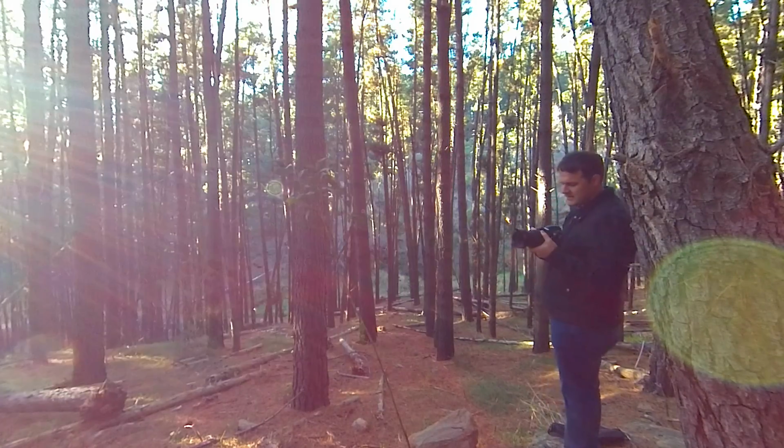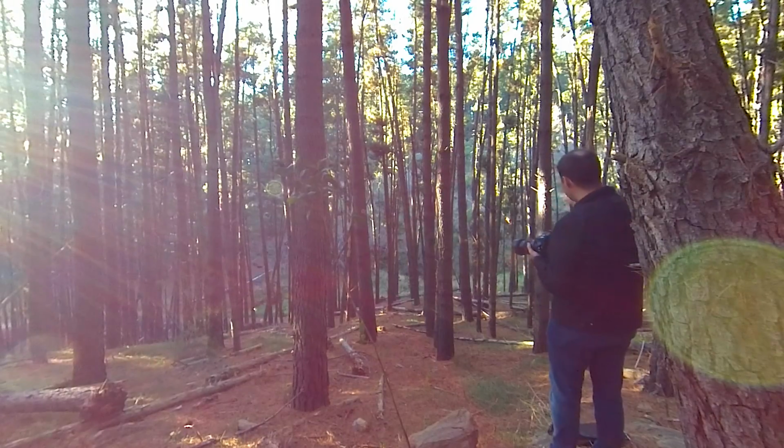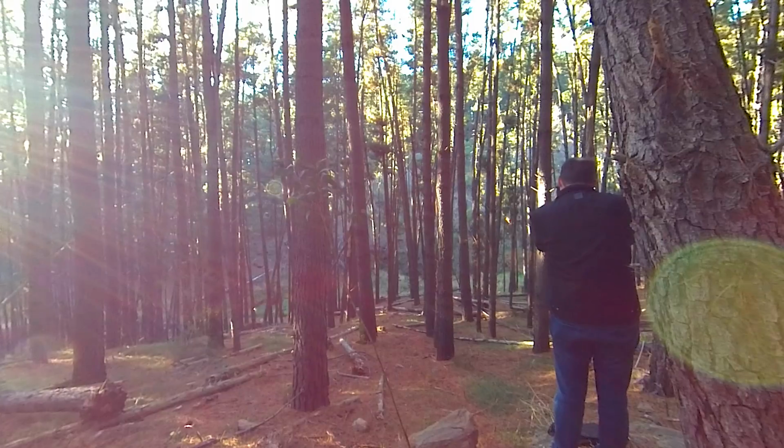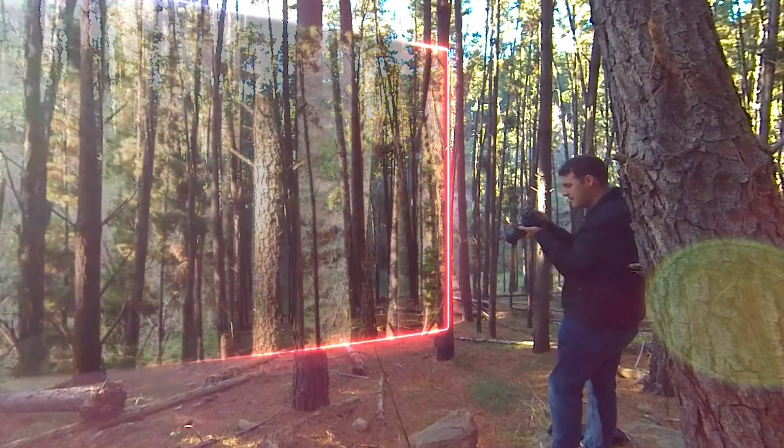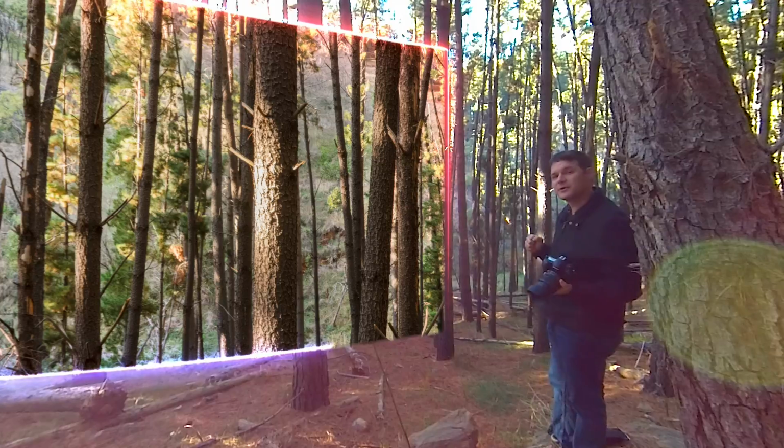I'm now going to stop down to about f20, no, not that far, maybe f14. I'm going to take a photo of this bright tree again. You'll notice now that the trees behind it are a little bit more in focus.